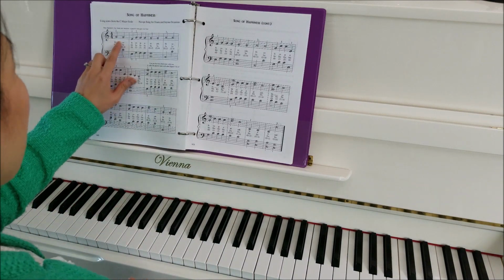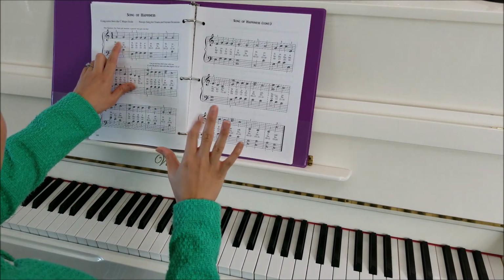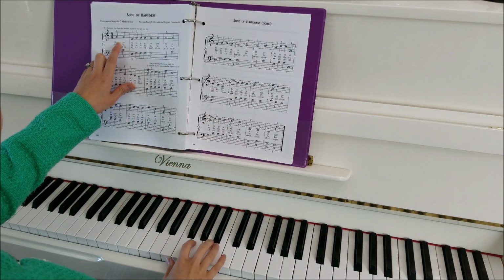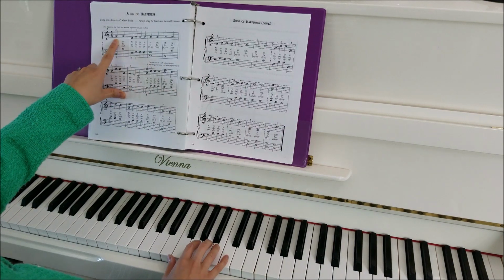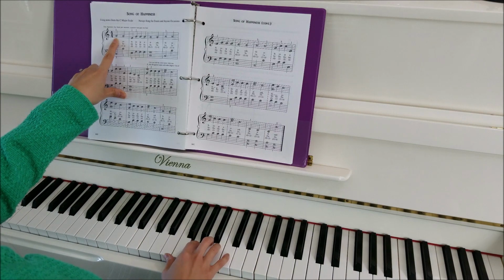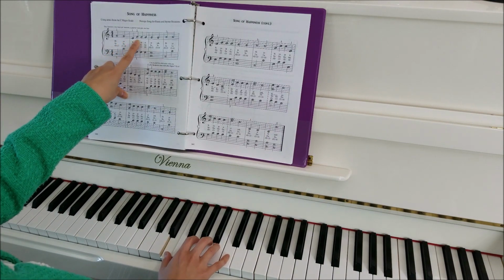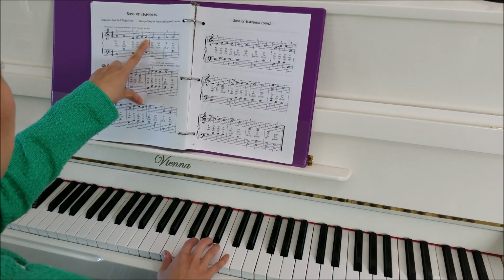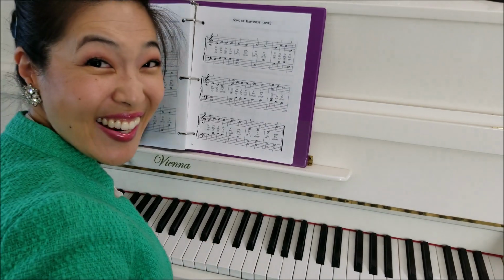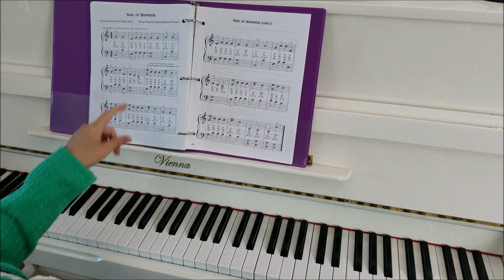Should we play it? Let's play it. So that's going to be your second finger on your right hand, and we're going to start on treble clef G. Let's try it. Here we go. 1, 2, 3, 4. 1, 2, 3, 4. 1, 2, 3, 4. All right, we did it. Let's look at the next 2 measures.